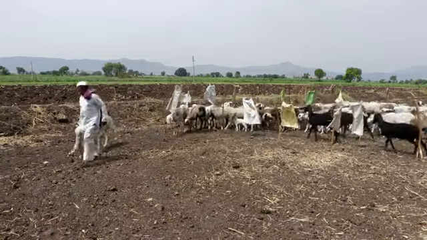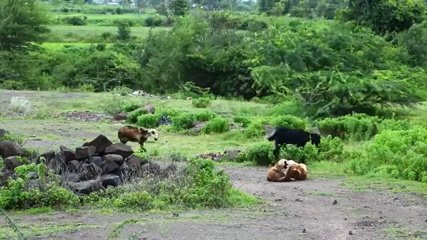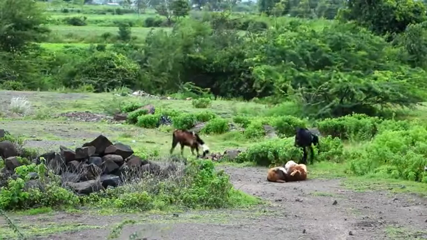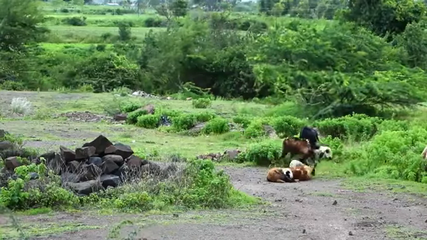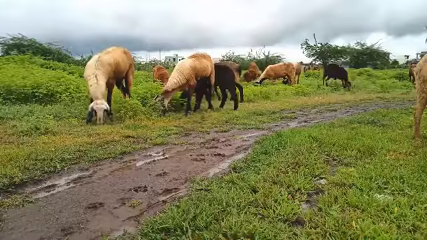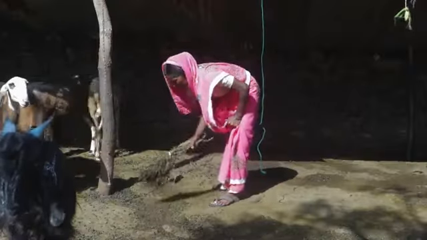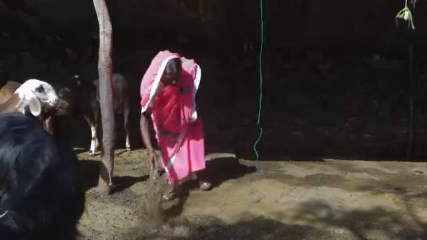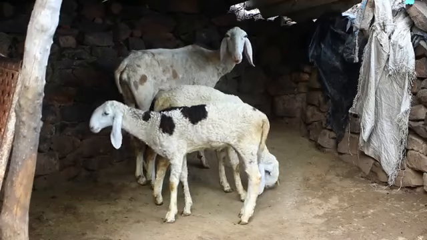Let's review what we have learned. Foot rot is caused by bacteria that infect the hooves, causing animals to limp. It occurs mostly in the rainy season. Prevention is the best cure. Remove spilled food and dung from their sheds. Only tie animals in dry places.